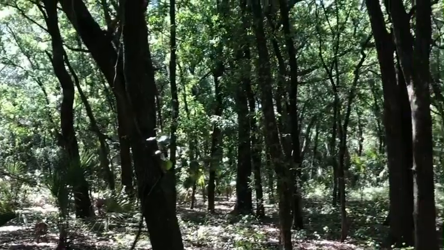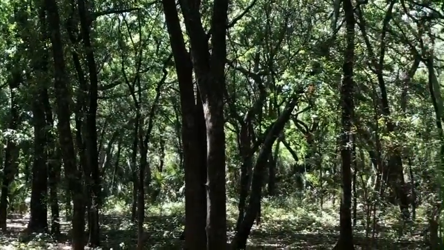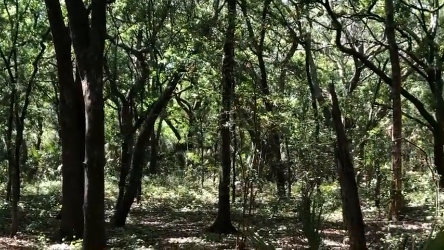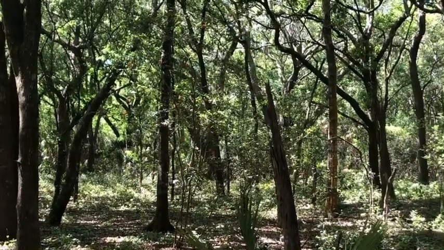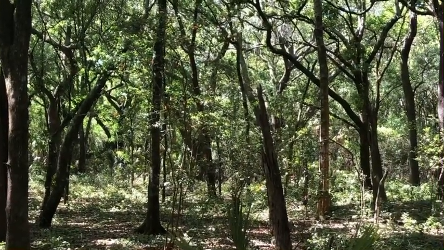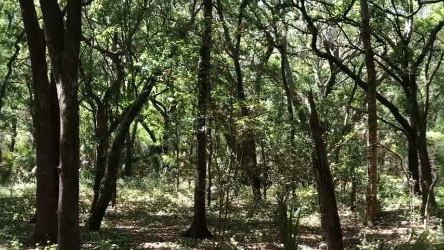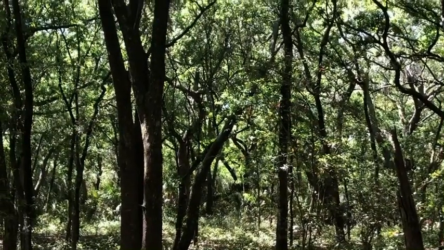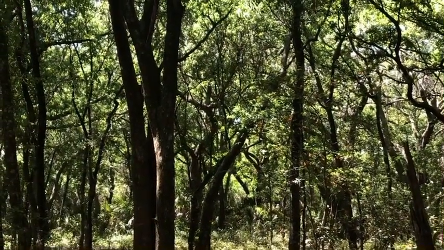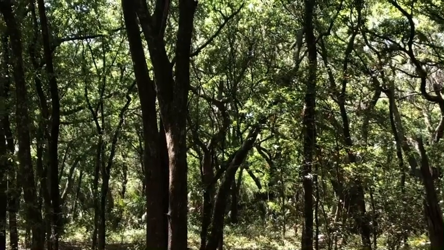So again, successional hardwoods are hardwood forests that have occurred as a result of human-created fire suppression here in Florida. And they're dominated by oaks almost exclusively, and they're quite beautiful.